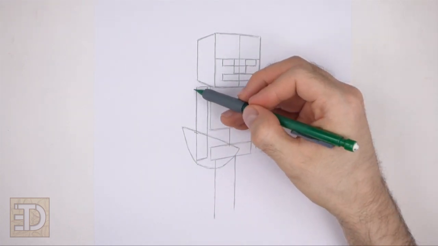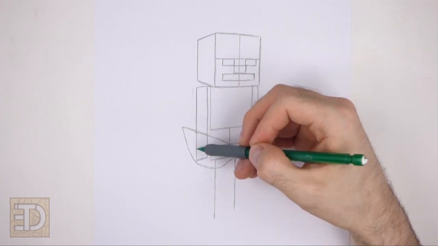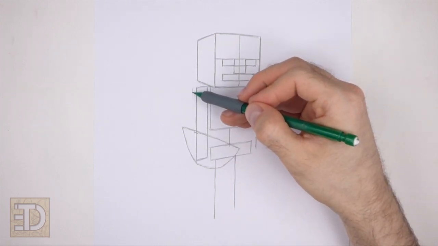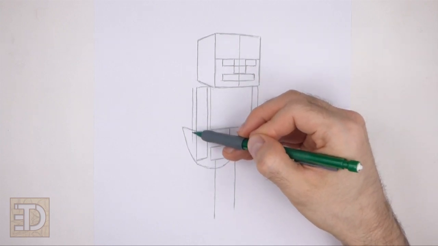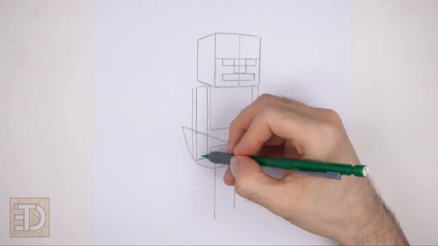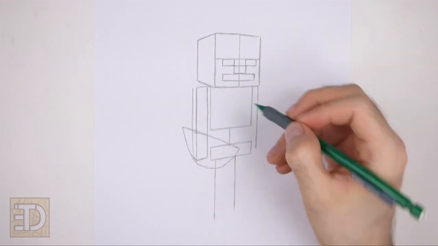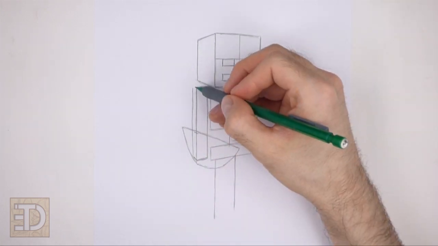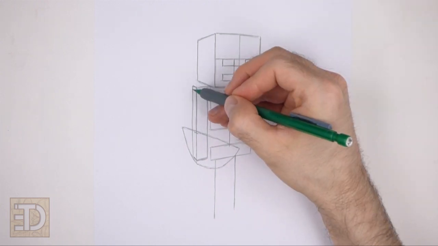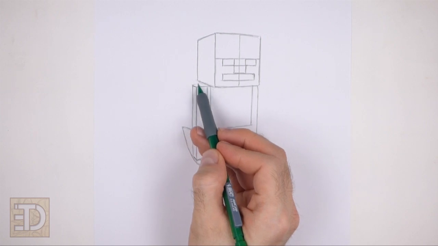To the left, draw another long vertical line for the outer edge of the arm. Draw this line very close to the line in the middle. Connect the lines at the bottom. The left side of the arm should be a lot thinner than the right side. At the top, close off the shape using a couple of short angled lines.